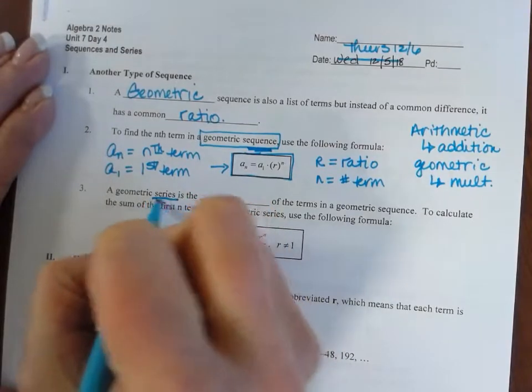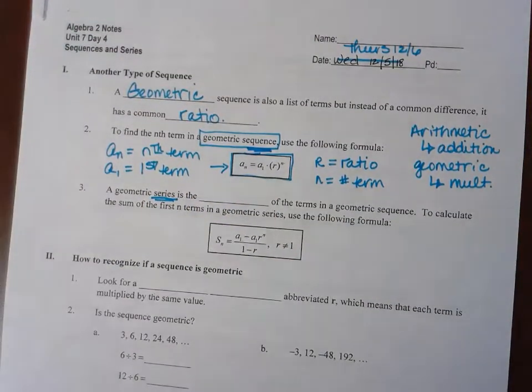And if it's a series, actually, let's change the color. If it's a series, what was the difference between sequence and series for the arithmetic ones?